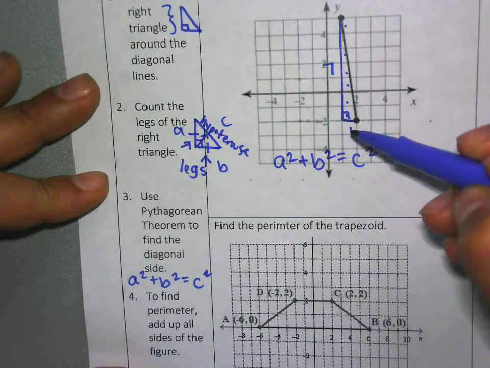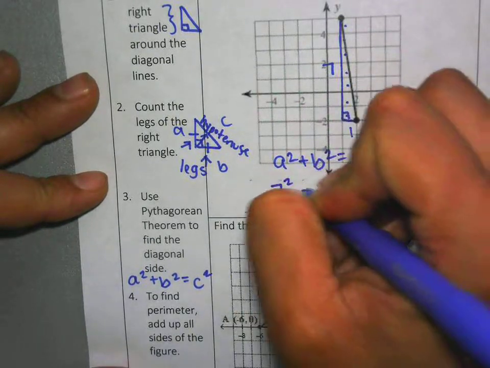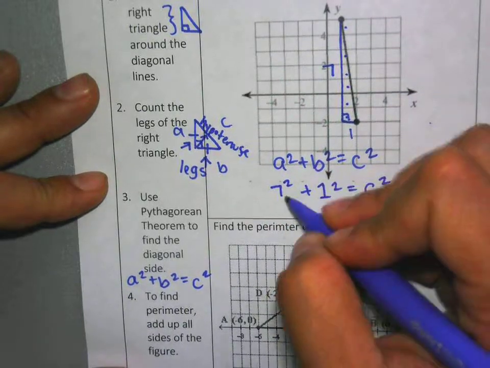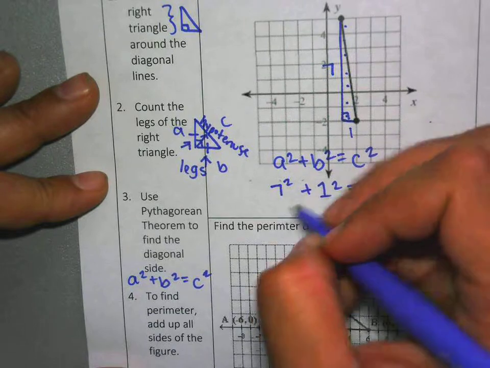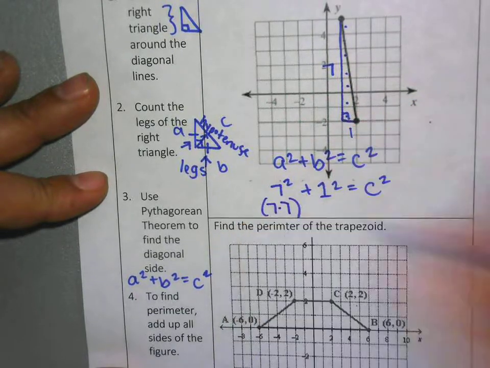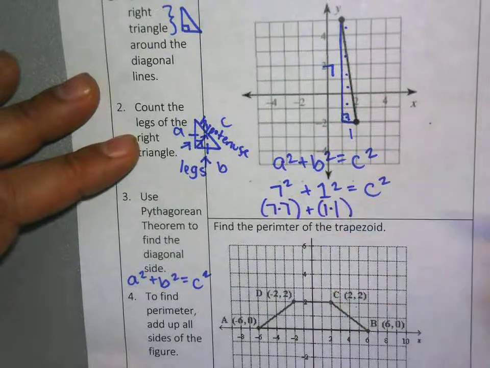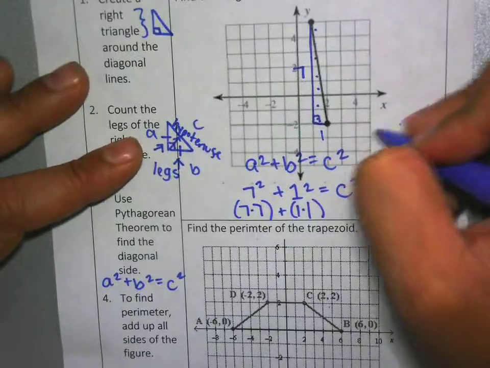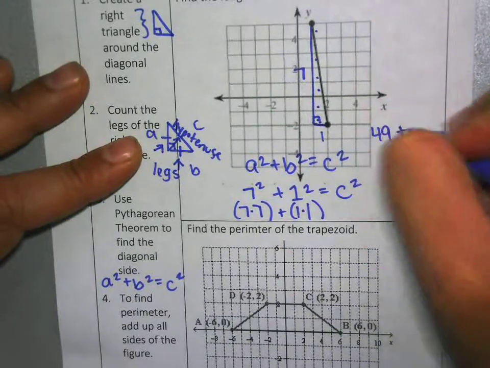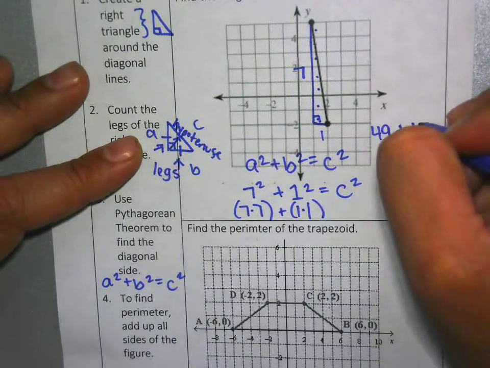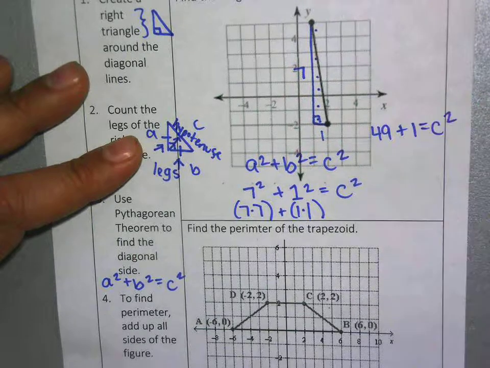It doesn't matter the order, so I'll just put 7 squared plus 1 squared equals c squared. 7 times 7 is 49. So I'll write that here, 49, plus 1 times 1, that's what 1 squared means, is just plus 1 equals c squared.